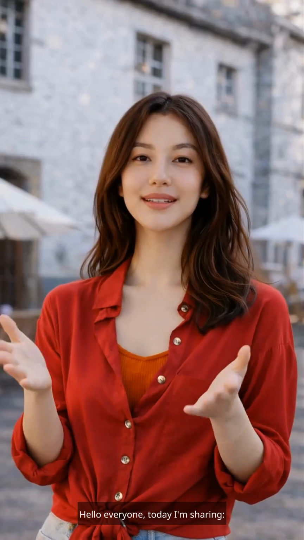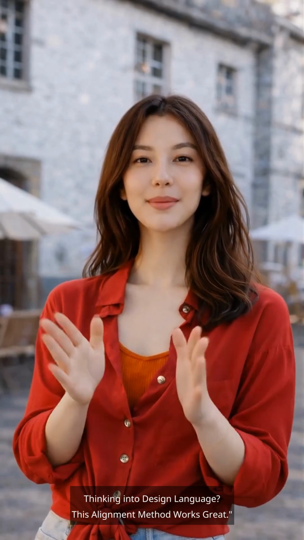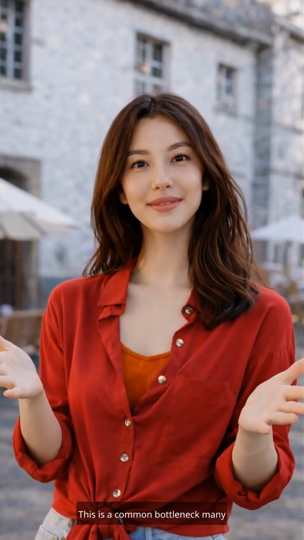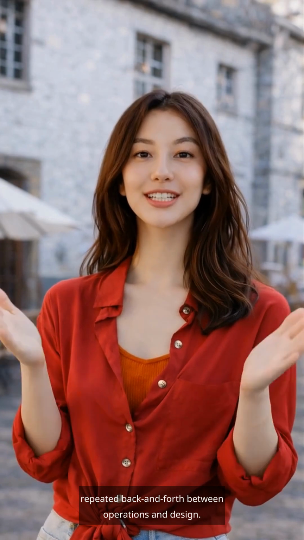Hello everyone, today I'm sharing how to translate operational thinking into design language. This alignment method works great. This is a common bottleneck many businesses encounter after repeated back and forth between operations and design.